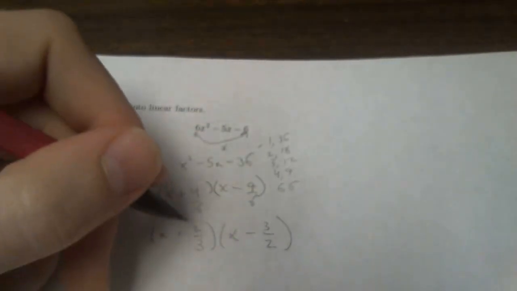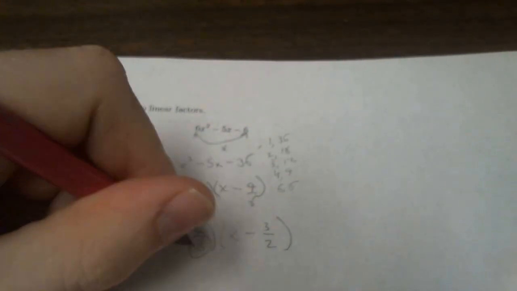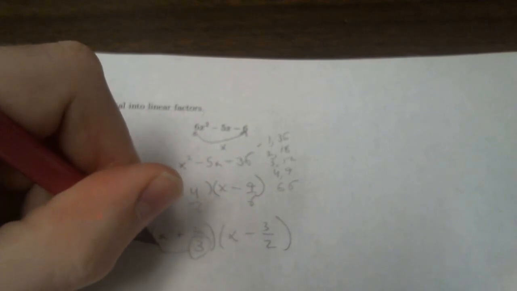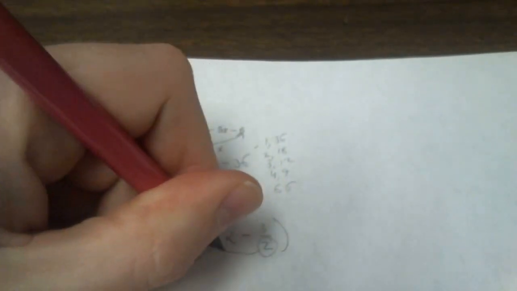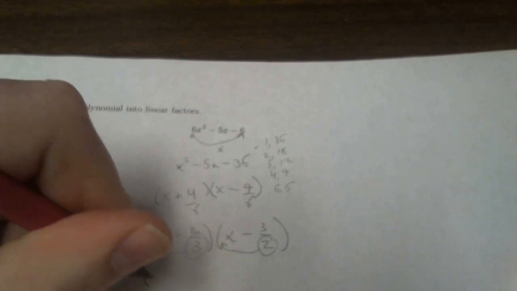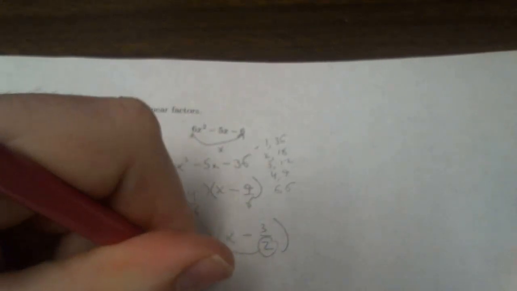And then if you have any fractions, what you're going to do to factor it is take your denominators and bring them out in front of your x term. So you have 3x plus 2 and we have 2x minus 3.